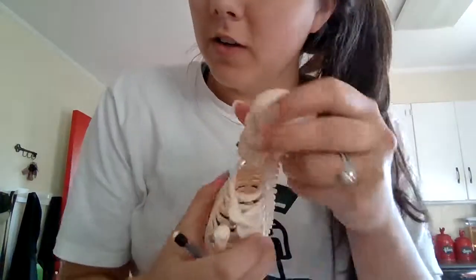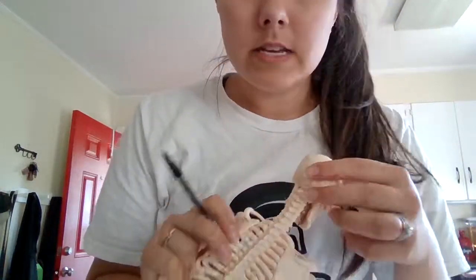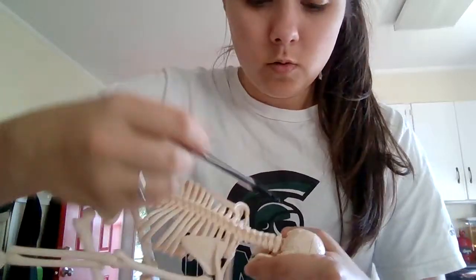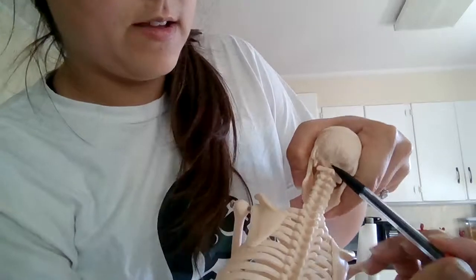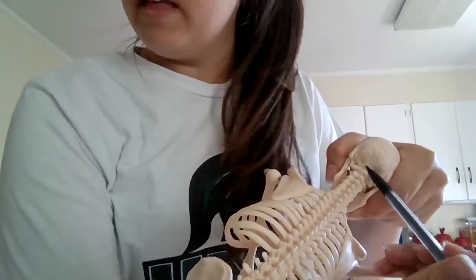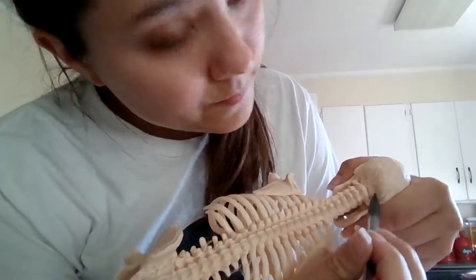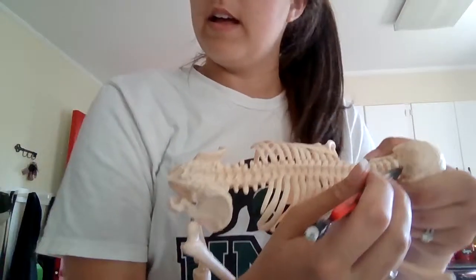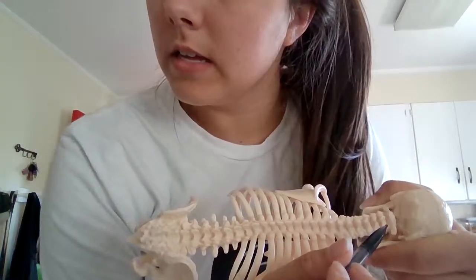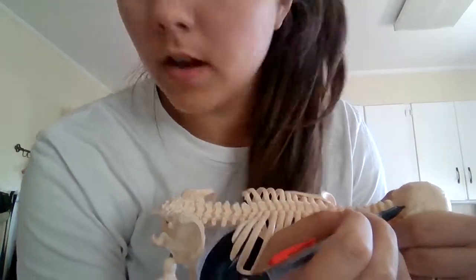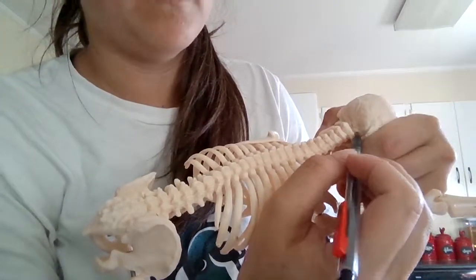The foramen magnum is where the spinal cord goes, so it's like right here. And the jugular foramen is right here. And then the carotid canal is right above that, right there.